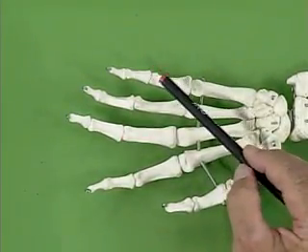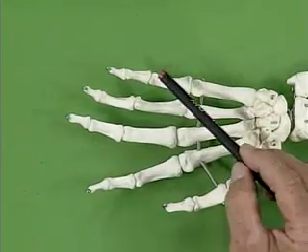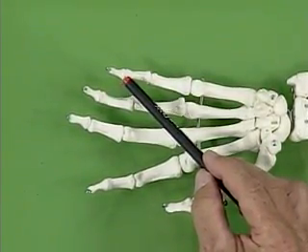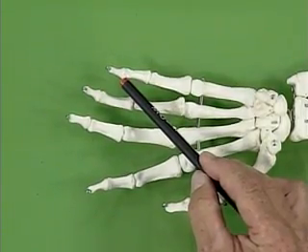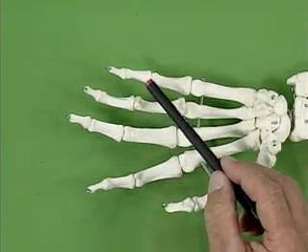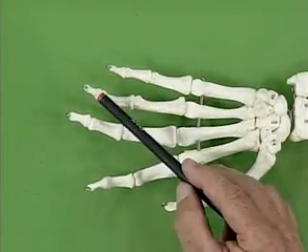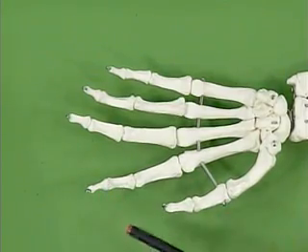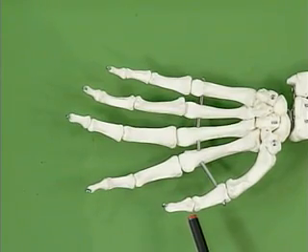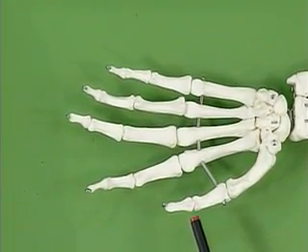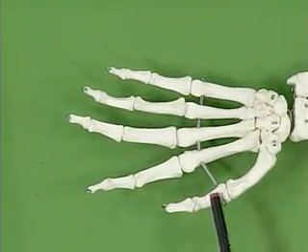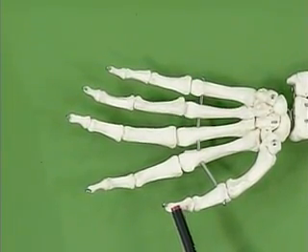And then moving on down, these are interphalangeal joints. Since in most digits we have two of them, one between the proximal phalanx and middle phalanx, and another one between the middle phalanx and the distal phalanx in that particular digit, we call these proximal interphalangeal joints of that particular digit, and these distal interphalangeal joints of that particular digit. Over here in the thumb, there's only one, and that's just called the interphalangeal joint of the thumb because we only have a proximal phalanx and a distal phalanx.